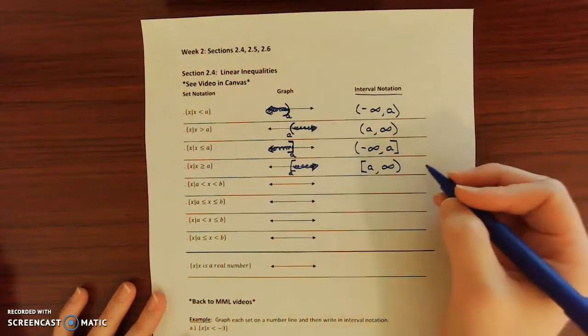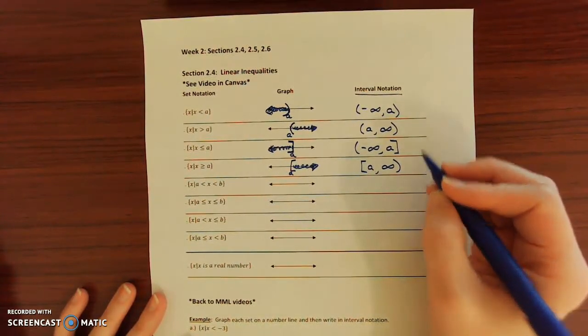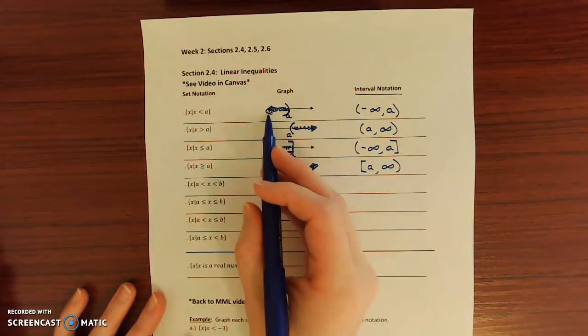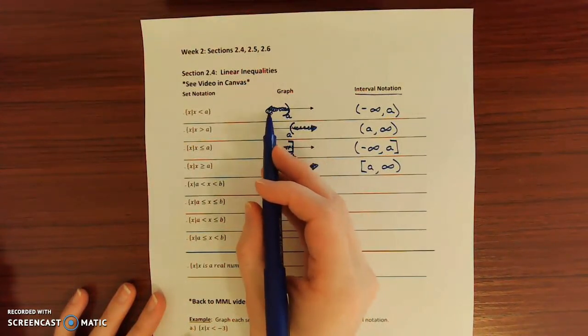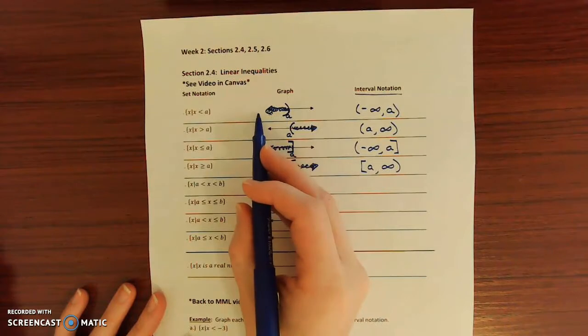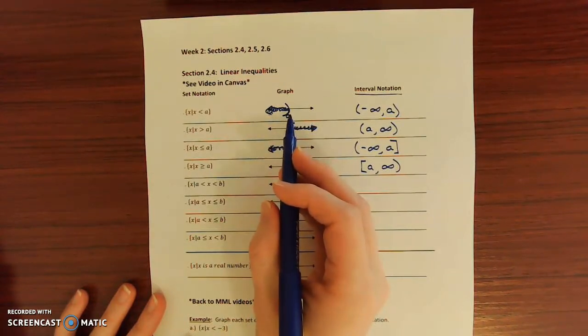So notice this interval notation that we're using. You don't want to just memorize this chart. You want to see where this is coming from based on what the set looks like on the number line. Notice we're describing the shaded part from left to right. You always read the number line from left to right, just like you read a sentence.